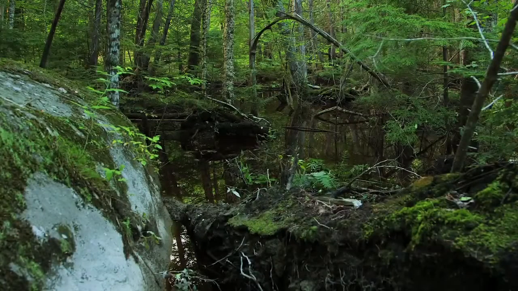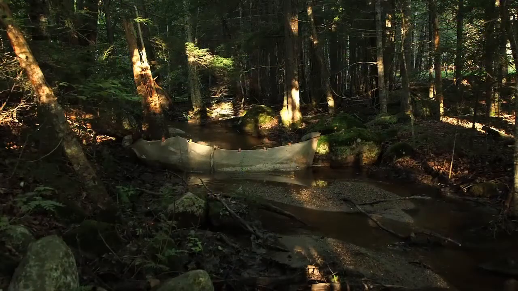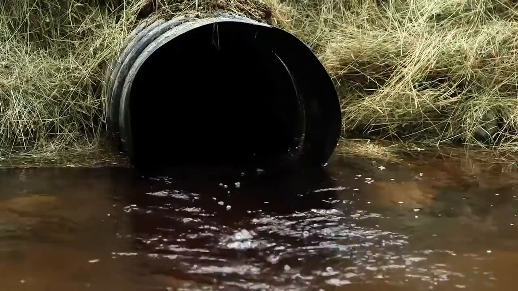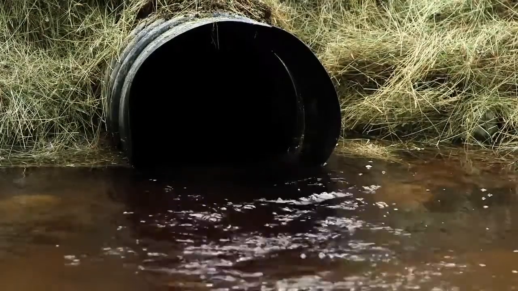Headwater streams are often small and perceived as inconsequential. However, first and second order streams make up 80% of the linear distance of a watershed network. They also represent a large percentage of road stream crossings in a given watershed.